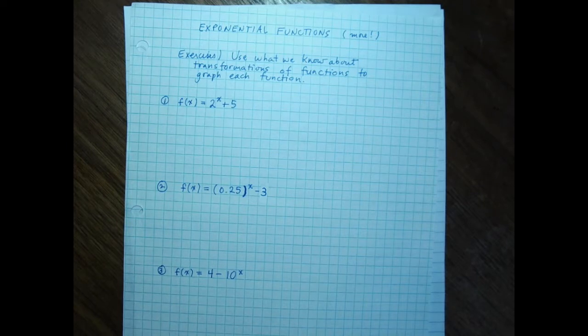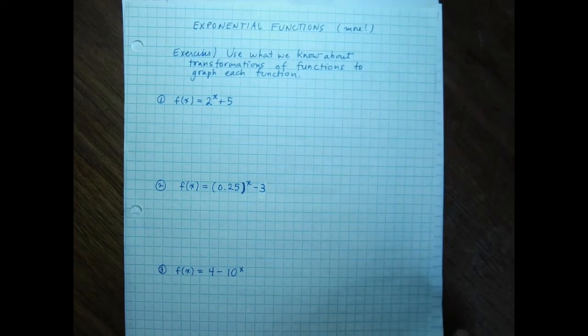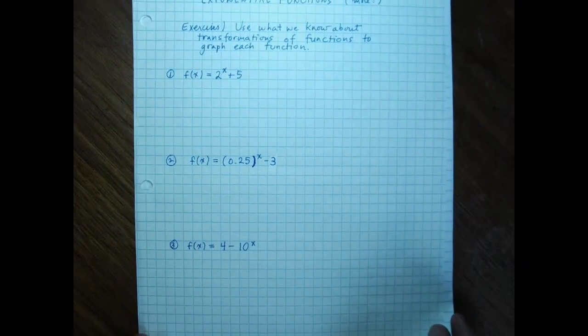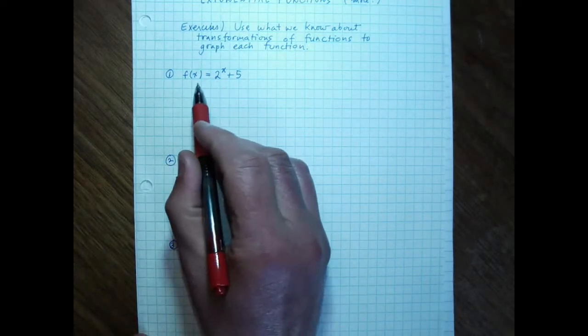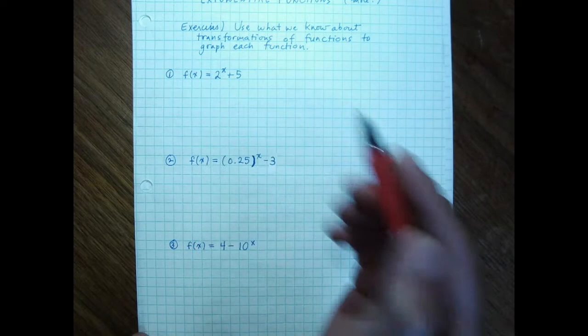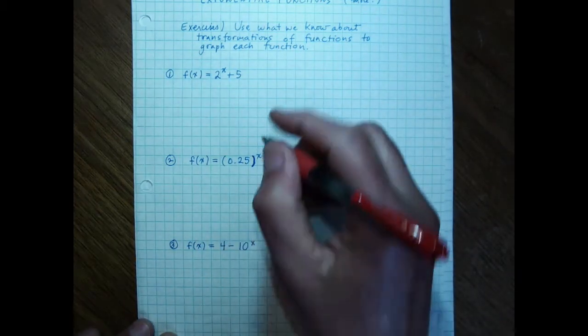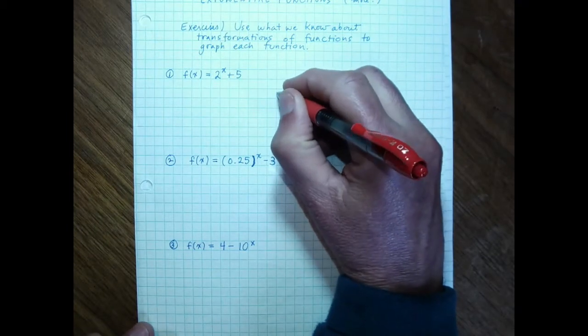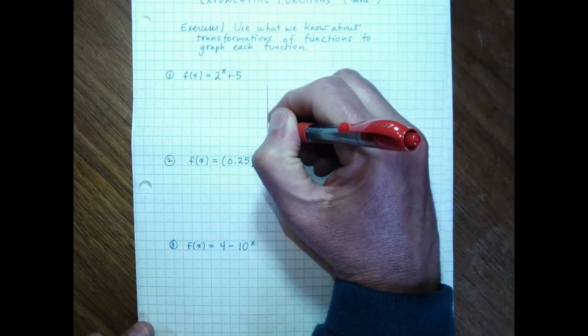So let's go ahead and start drawing some of these graphs. Use what we know about transformations of functions to graph each function here. The first one is f of x equals 2 to the x plus 5. I'm going to write this in red. This is like a preliminary picture.